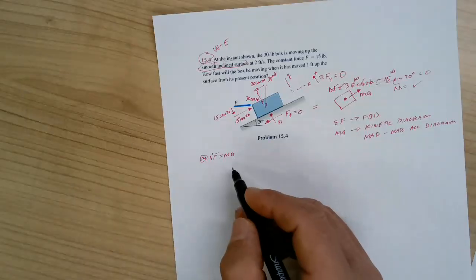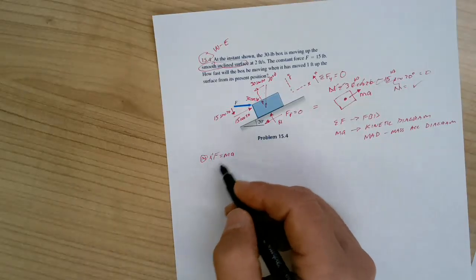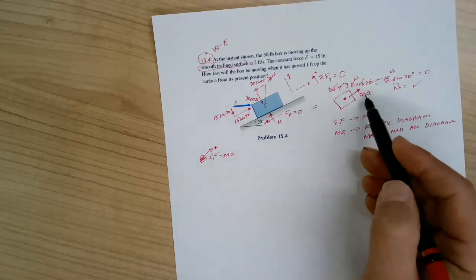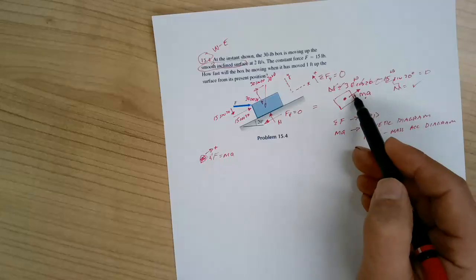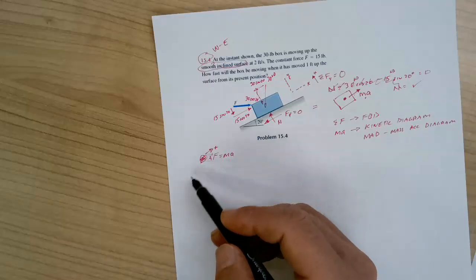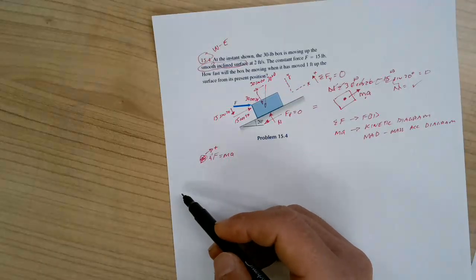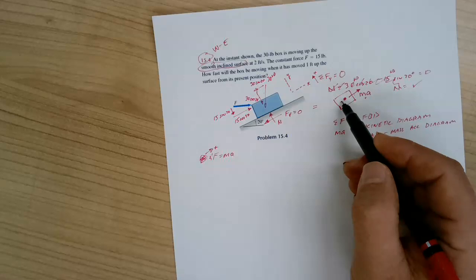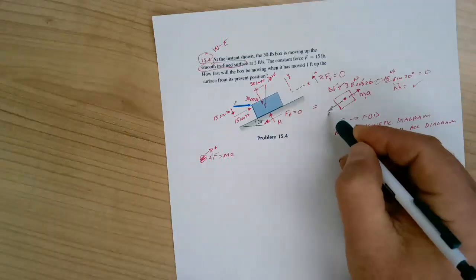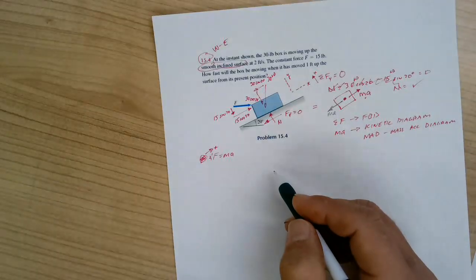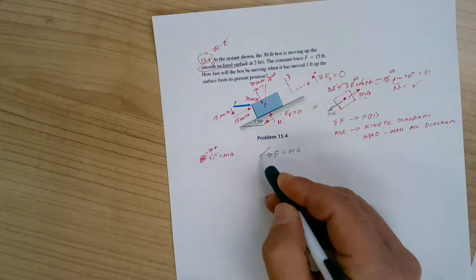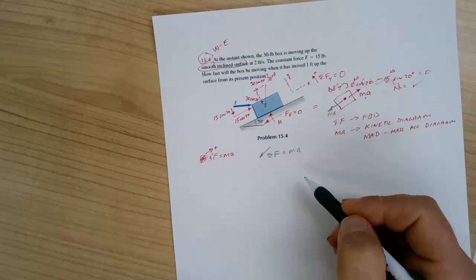Once I draw that arrow, then I will write positive. It's coming from looking at that, thinking about which way to draw that arrow. I would never go the other way, right? So if I had gone like this, let me use a different color, if I had gone like this, ma, then I would have gone sum of forces equals ma, and I would go down.